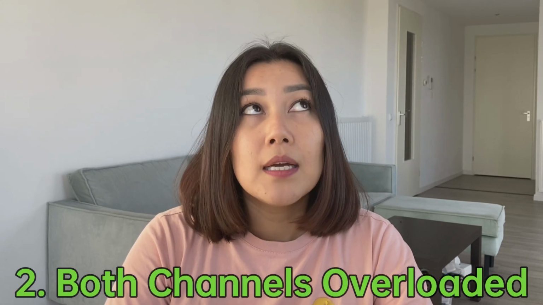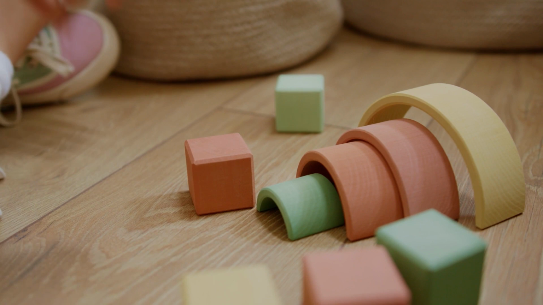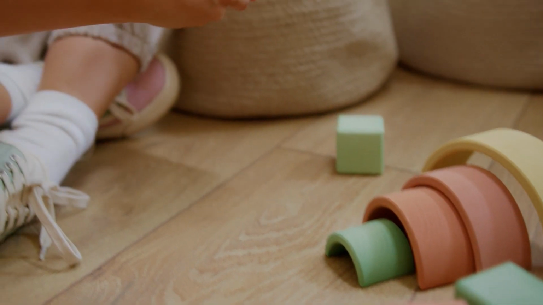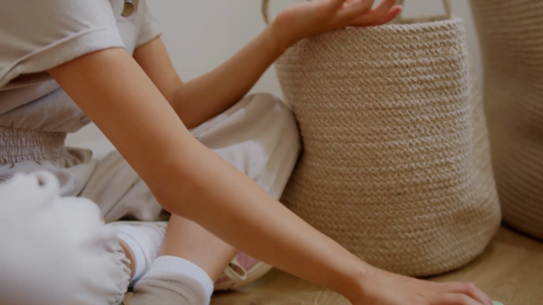The second type of overload is when both channels are overloaded. This is when you are learning something new, like how animals move, and there is so much to see and hear that it feels like your brain is running out of space. It's like having too many toys to play with all at once, and you can't play with them all. This can make it really hard to understand everything.